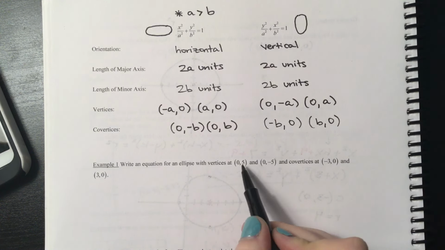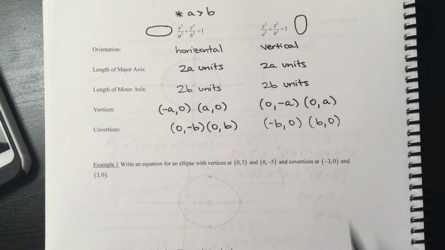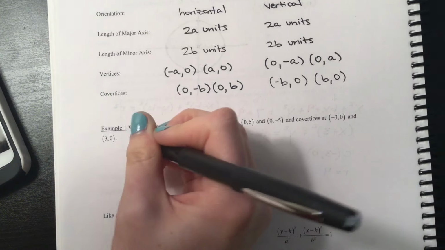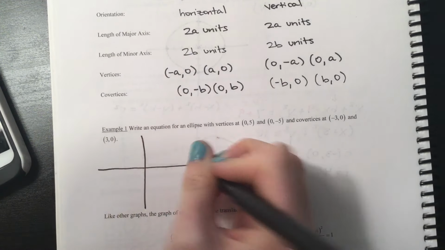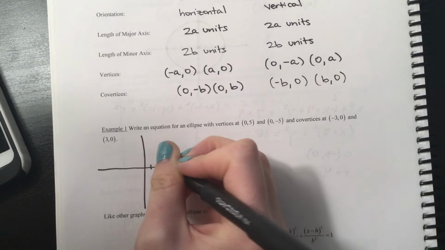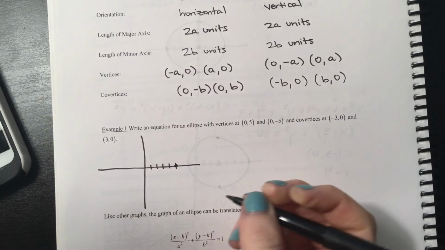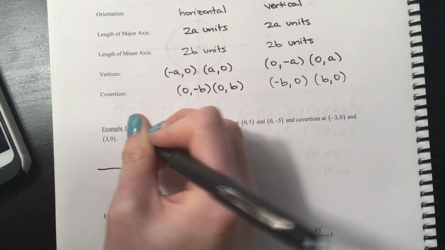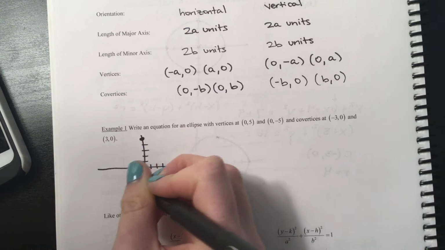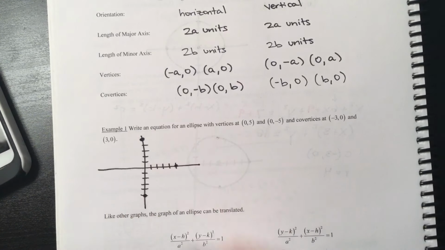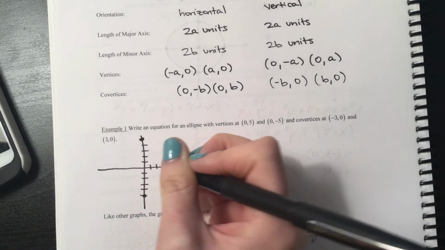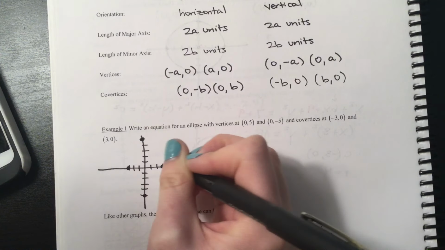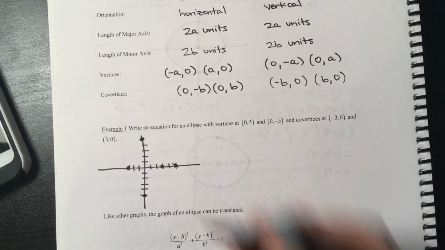So if my vertices are at (0, 5) and (0, -5), and then co-vertices, it's a really, really good idea to sketch this out so you know exactly what all the pieces look like. So sketch it out. So my vertices are at (0, 5), right there, and right there, and then my co-vertices are at (-3, 0) and (3, 0).